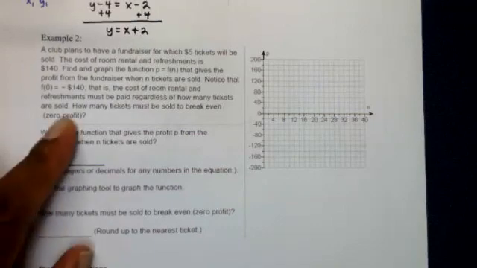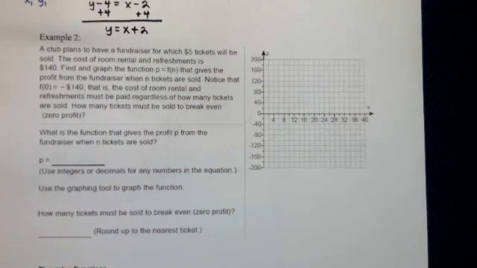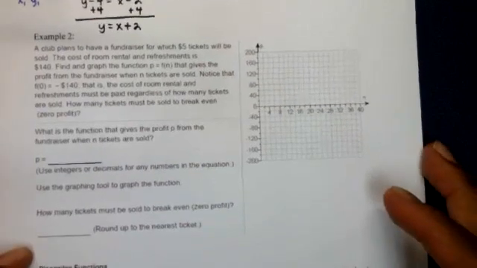Notice that f of 0 is equal to negative $140. That is, the cost of room rental and refreshments must be paid regardless of how many tickets are sold. How many tickets must be sold to break even? That means have a zero profit. Okay.